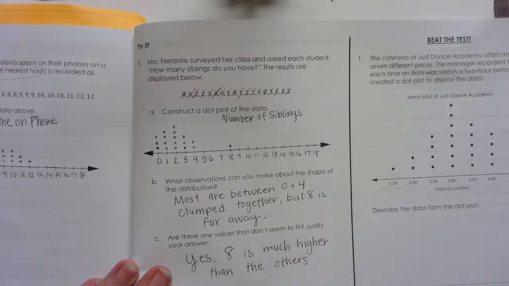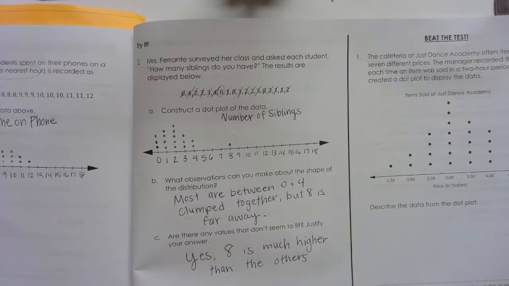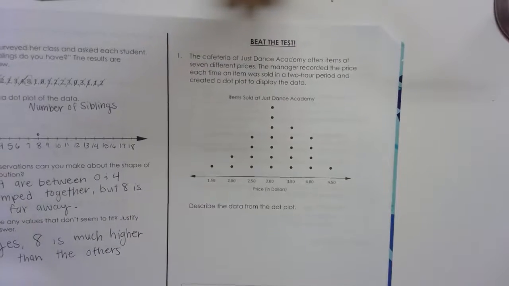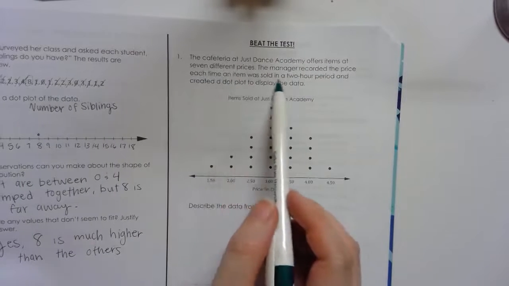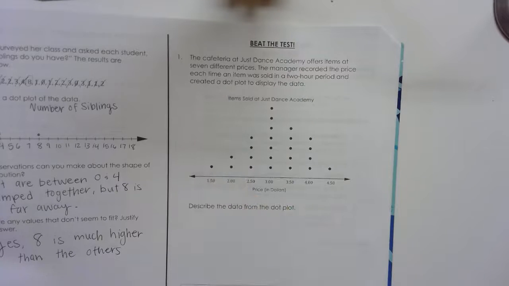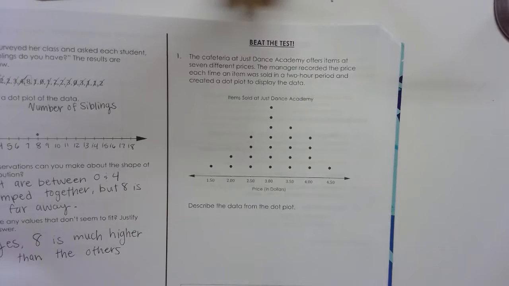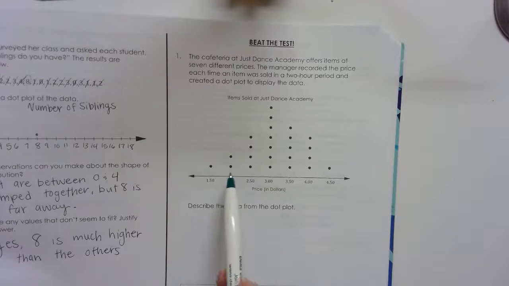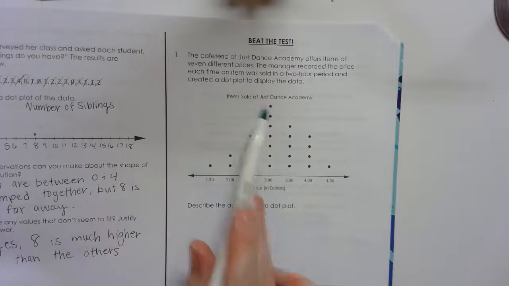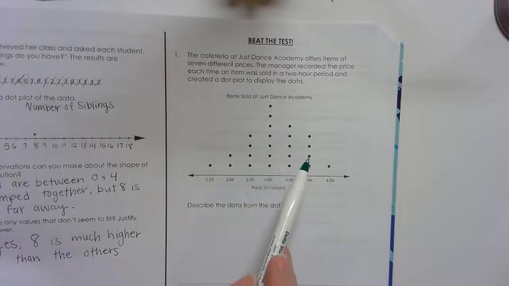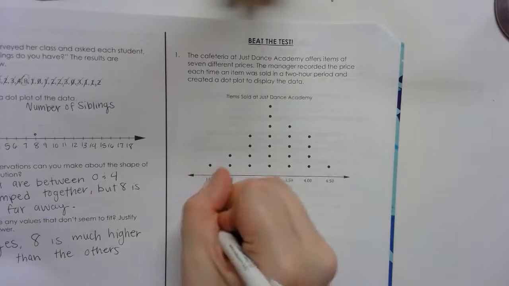Okay, so let's continue on to the Beat the Test. The cafeteria at Just Dance Academy offers items at 7 different prices. The manager recorded the price each time an item was sold in a 2-hour period and created a dot plot to display the data. Describe the data from the dot plot. So looking at this dot plot, I can make a few observations. So they sold 1, 2, 3, 4, 5, 6, 7, 8, 9, 10, 11, 12, 13, 14, 15, 16, 17, 18, 19, 20, 21, 22, 23, 24. So 24 items were sold.